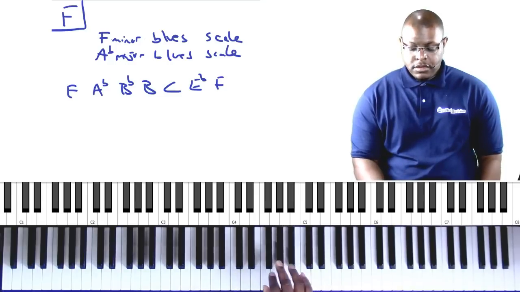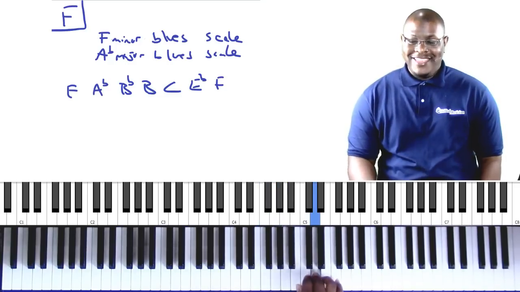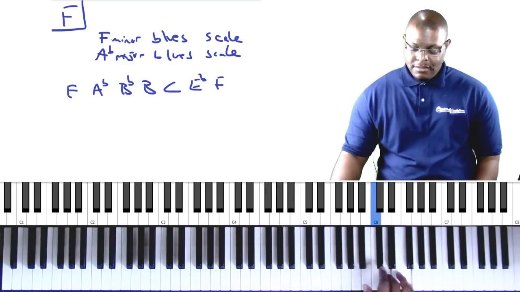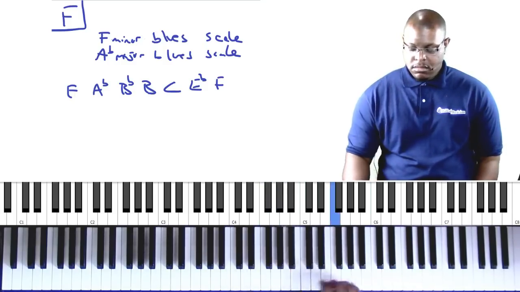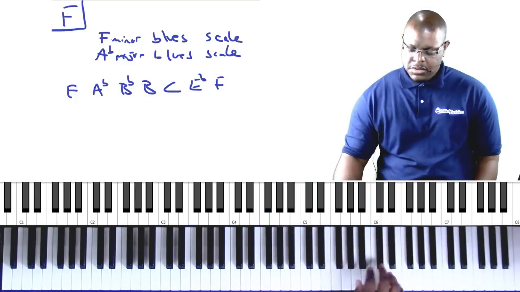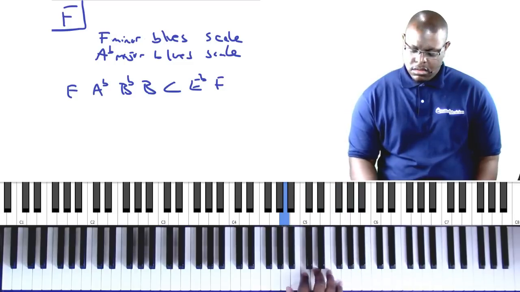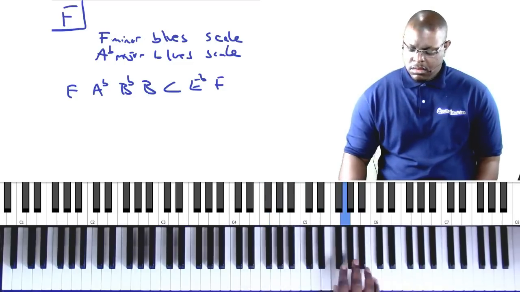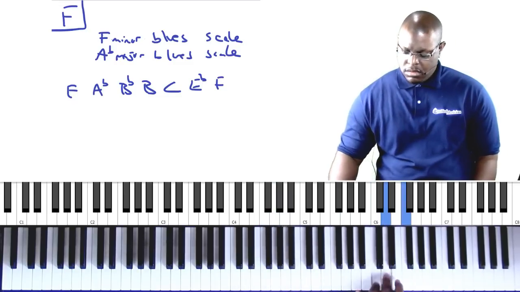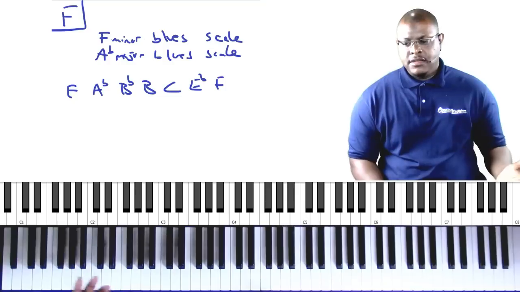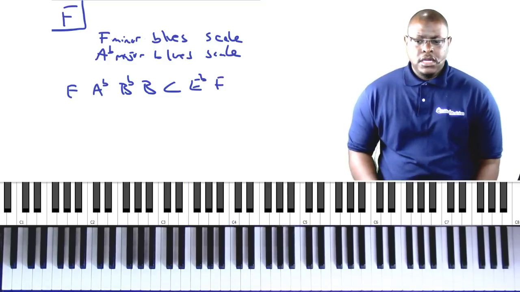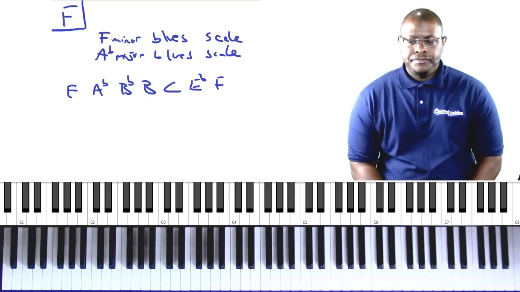For the major blues, 1, 2, 3, 1, 2, 3. It's the same actually. Yeah, just 1, 2, 3. I was trying out different fingerings there, but yeah, 1, 2, 3, 1, 2, 3. It's a great place to start.